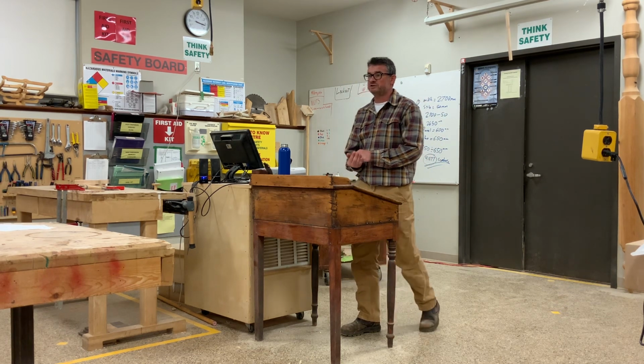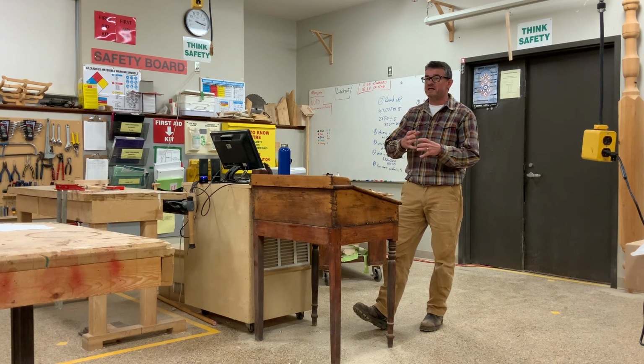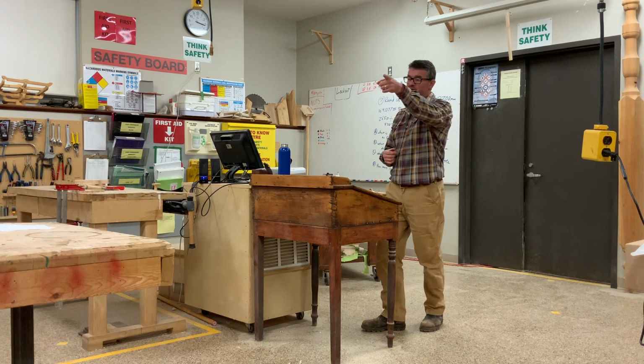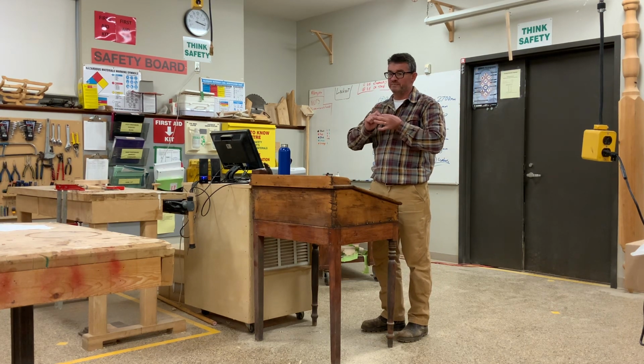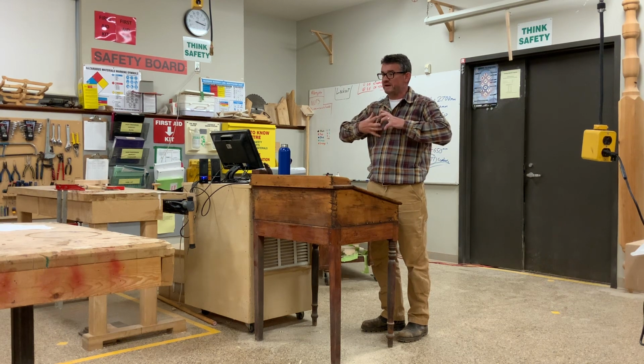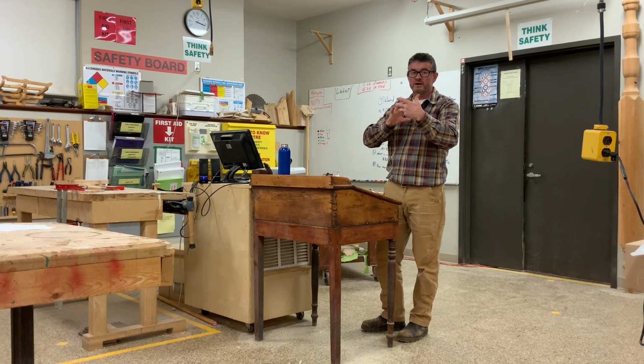EPS, that's a test question. What does it stand for? Expanded polystyrene. And what is that? That's those white beads that I passed around earlier. That's that foam that's little white BBs, and they're expanded in a mold, and those BBs mush together and form whatever they are.